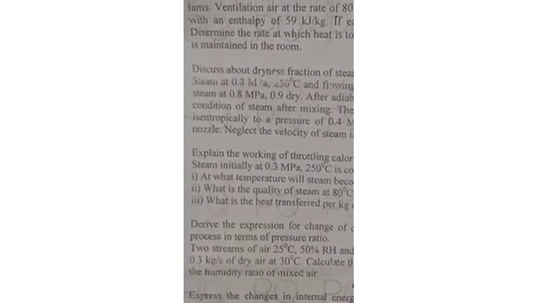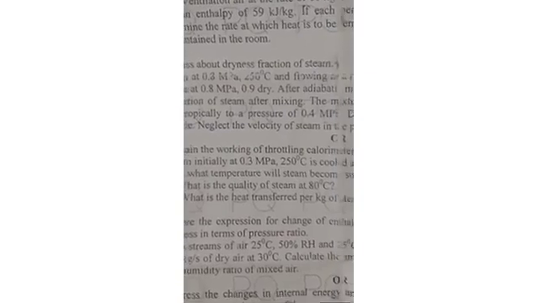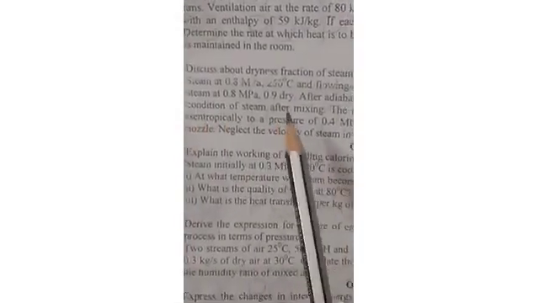The question says that steam at 0.8 megapascal pressure and 250 degrees centigrade, flowing at a rate of 1 kg per second, passes into a pipe carrying another steam having the same pressure and dryness fraction 0.9. After adiabatic mixing of these two streams, the flow rate is 2.3 kg per second. What we need to do is determine the condition of steam after mixing.